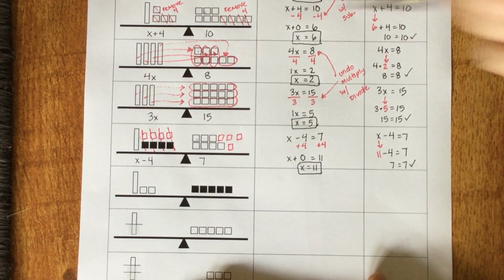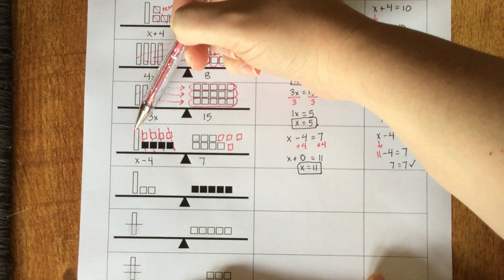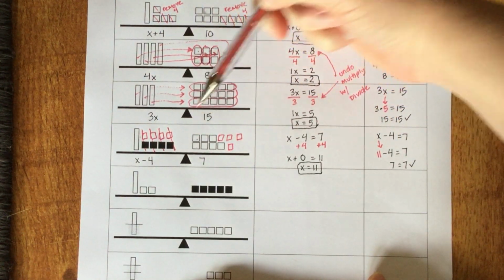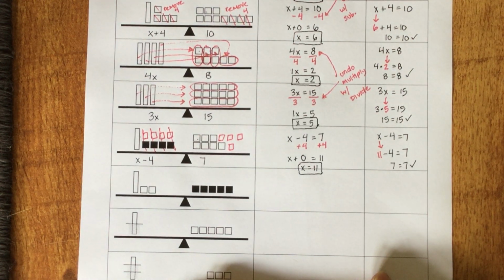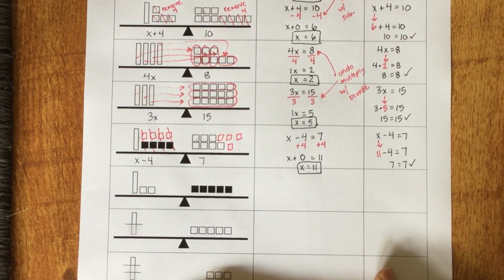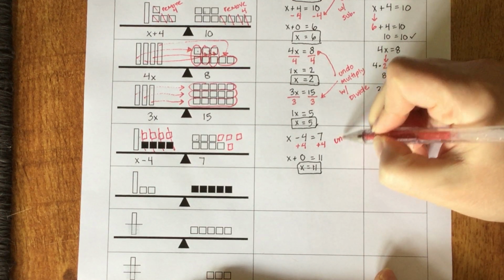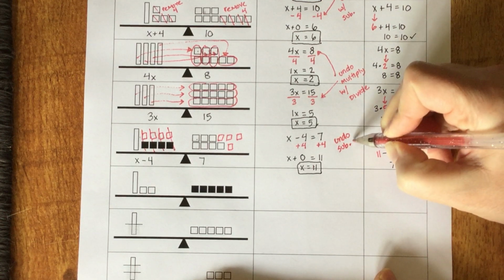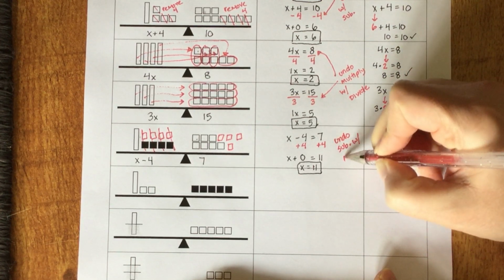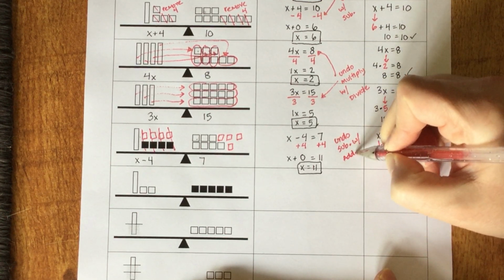And so this would show that one variable is balanced with 11, and that is consistent with what we got using algebra. So I can undo subtraction with addition.